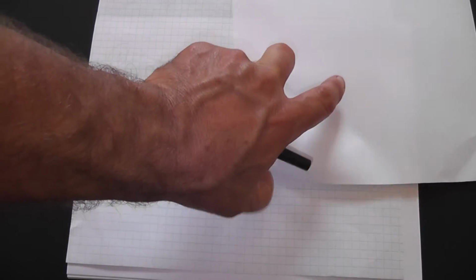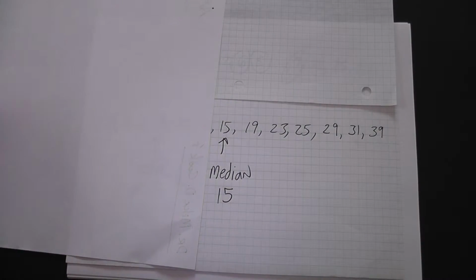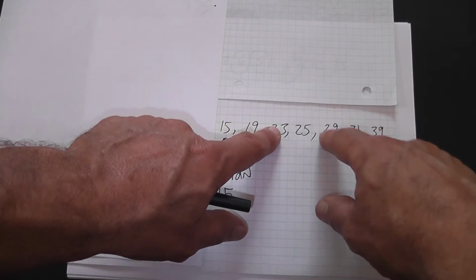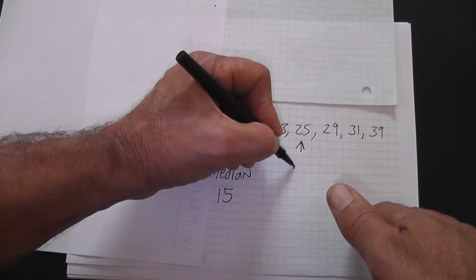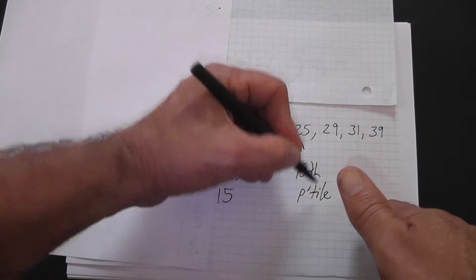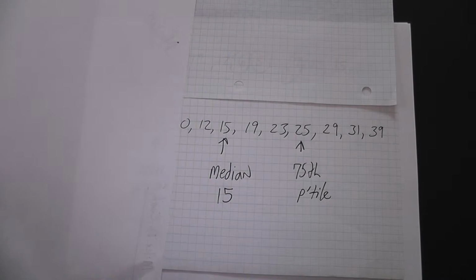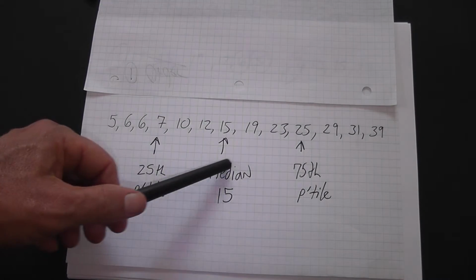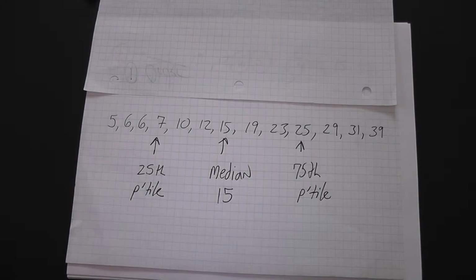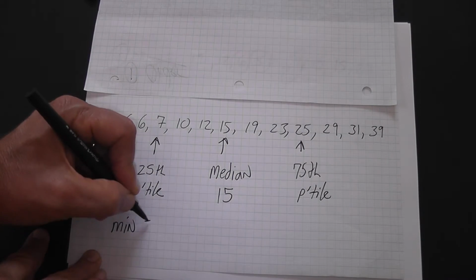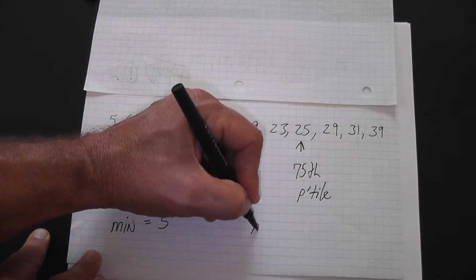And let's look at the 75th percentile. Cover up all the numbers which are in the bottom half and go 1, 2, 3, 4. That's the 75th percentile. Now obviously this is going to be very difficult if there's lots and lots of numbers, but you can use a calculator in that situation. Now that's 3 numbers of the 5-number summary: 25th percentile, median, and 75th percentile. We still need the max and the min. The minimum is the smallest possible number, and that's going to be 5, and the maximum will be 39.